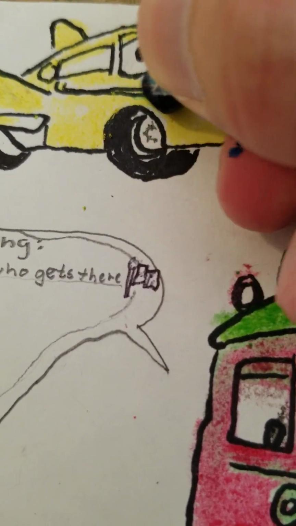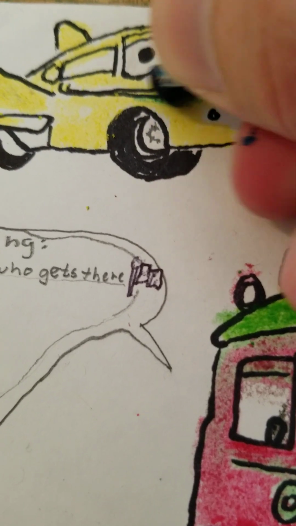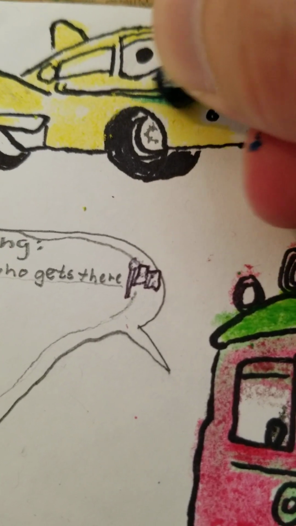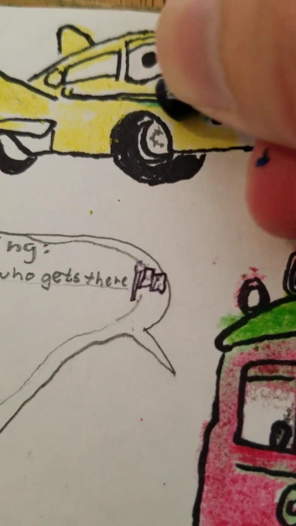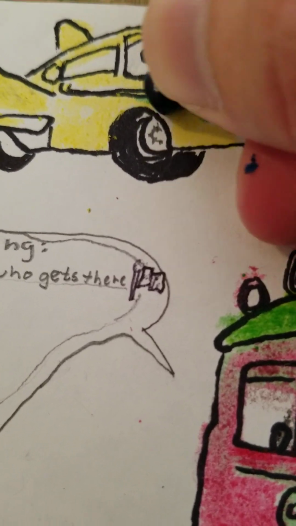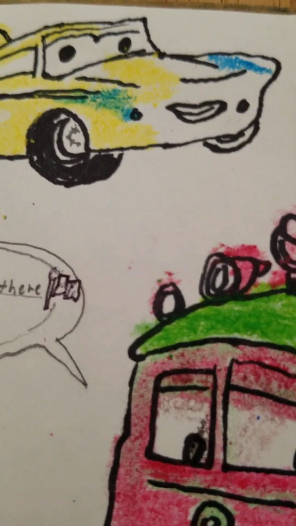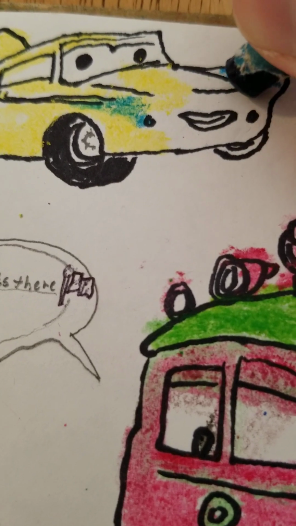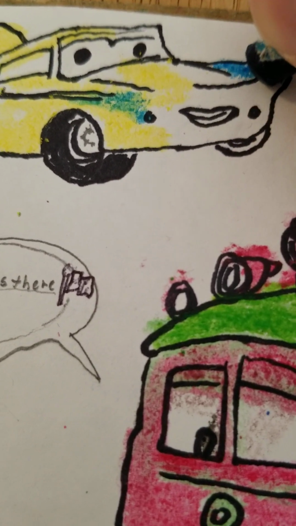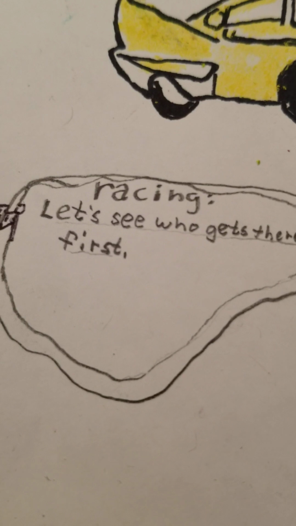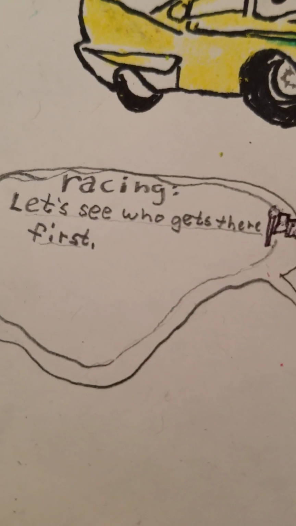But really, half the time, what does all that mean when you're working with two or three different colors? You go ahead and color in the details right there, but still include a message, something like this right here: let's see who gets there first.